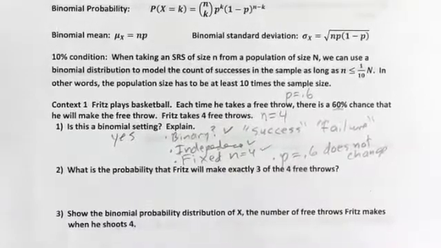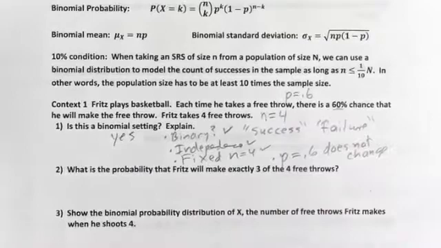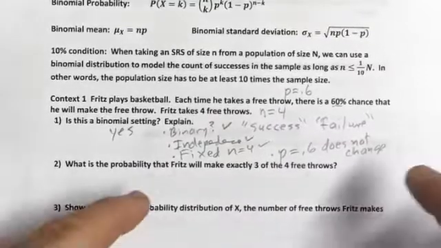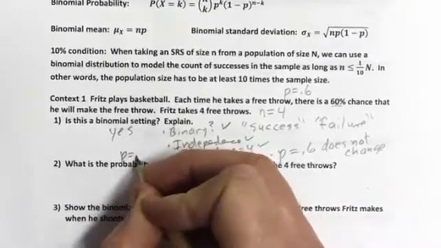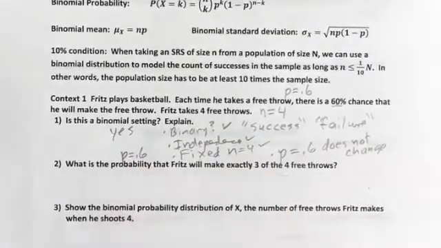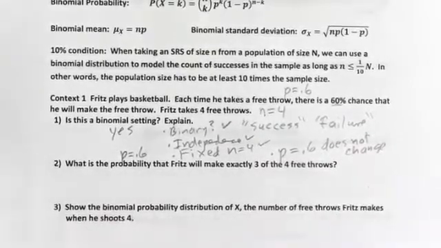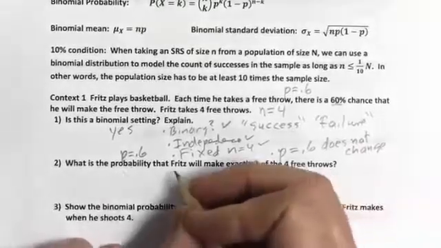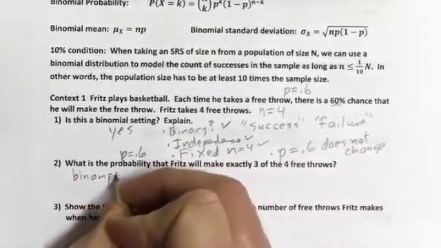So what's the probability that Fritz will make exactly 3 out of 4 free throws? Here's your basic binomial problem. Our P is equal to 0.6. What's the probability that he's going to make exactly 3 of 4? I'm going to show you the little shortcut on your calculator, because this is what you're going to do most of the time. We're going to use a function called binomial PDF.